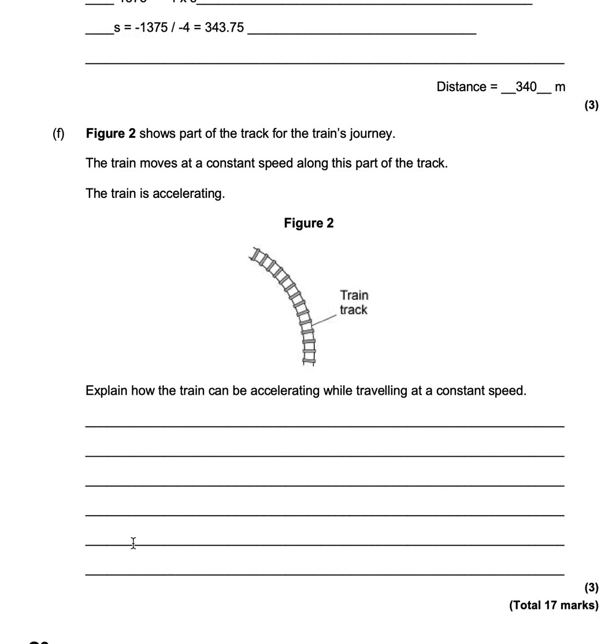So 1 mark for your definition of acceleration, rate of change of velocity. 1 mark for recognising that velocity involves direction. Okay, and 3rd mark for the direction is changing, and therefore the acceleration is too.